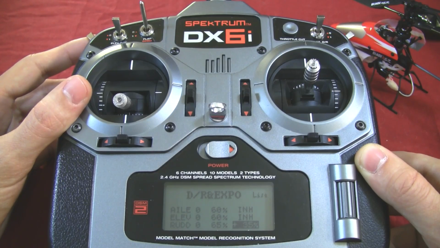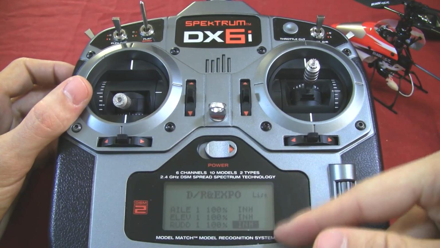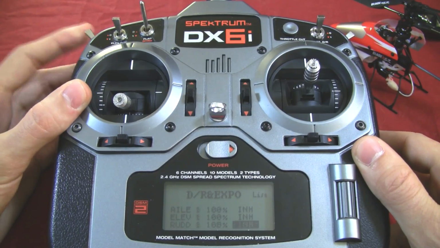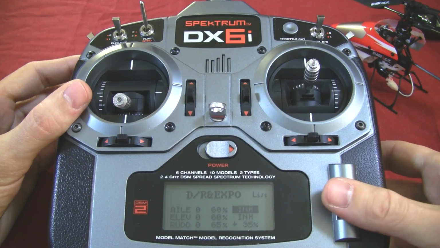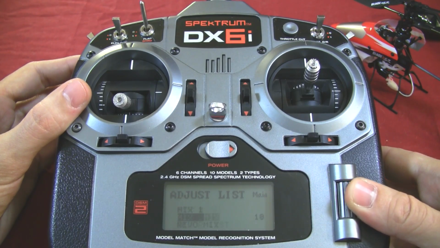If I flick the switch up, I'll be in the high rate, and you can see it goes right to 100%, and it's inhibited, no exponential. That's how you switch back and forth. Now, one of the ways that you can see this in action is to scroll all the way back up and go back to your setup list.